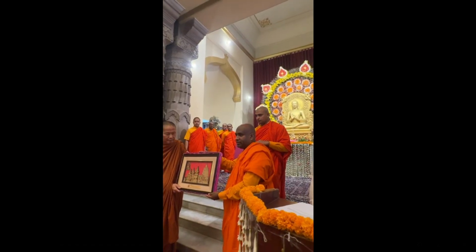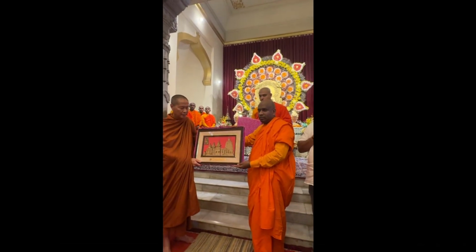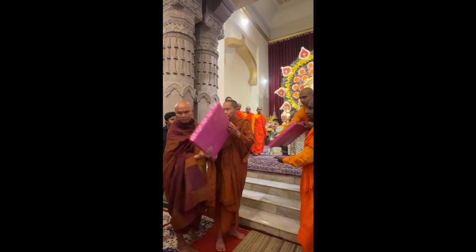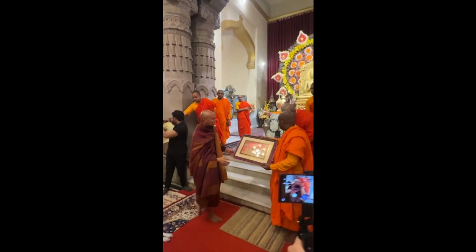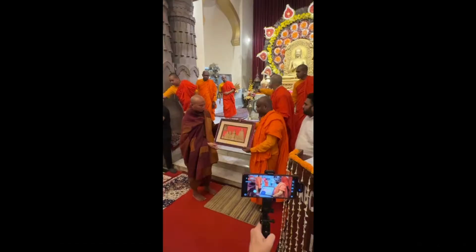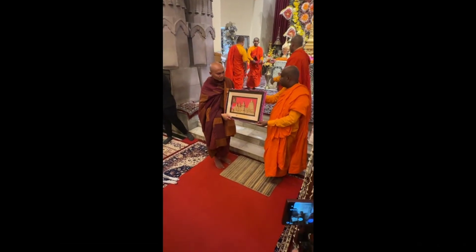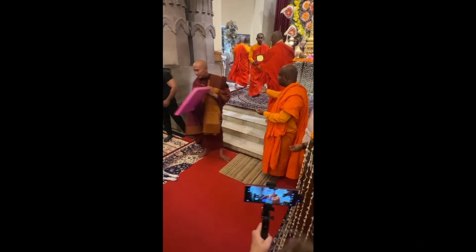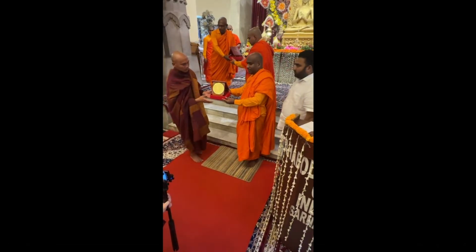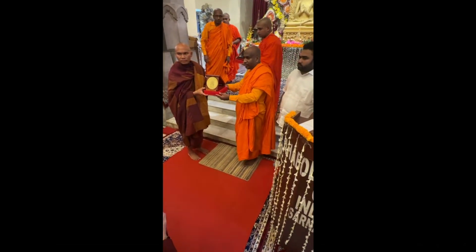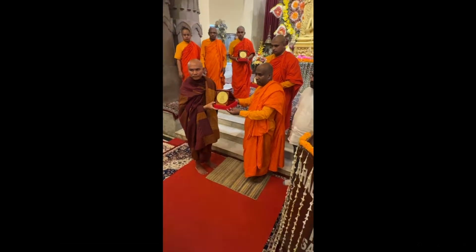Can you give together your sadhu, sadhu, sadhu? Then I am invited to present the memento to the peace-walking Venerable Paññākāra Devo. And gradually the other persons from the Vichar Party are also invited.